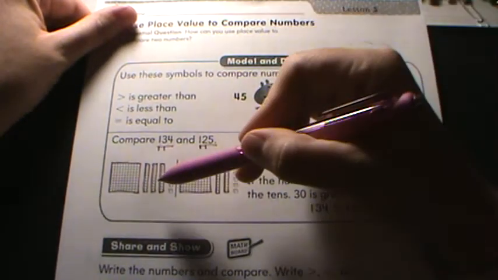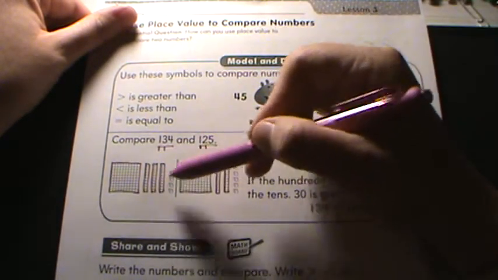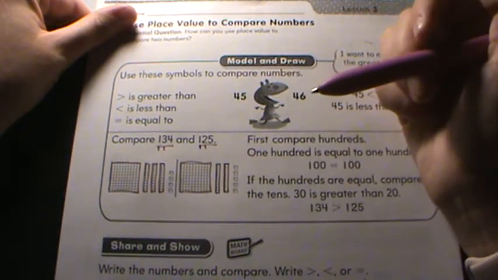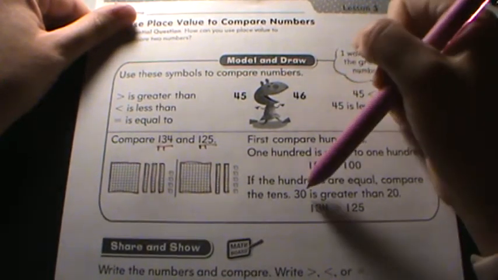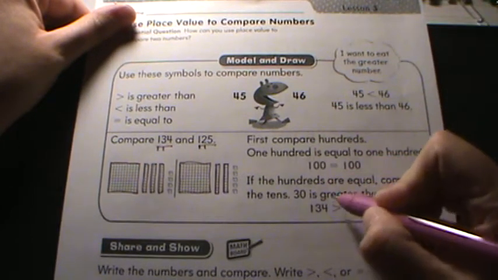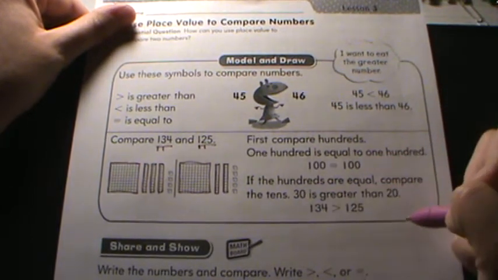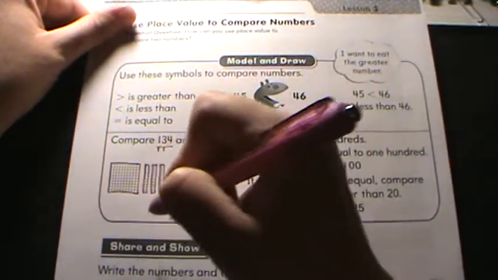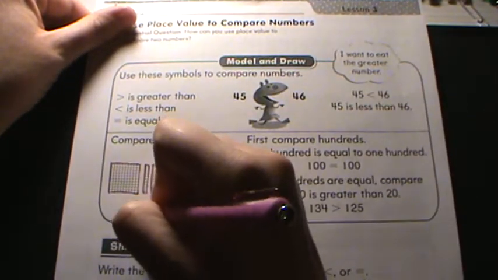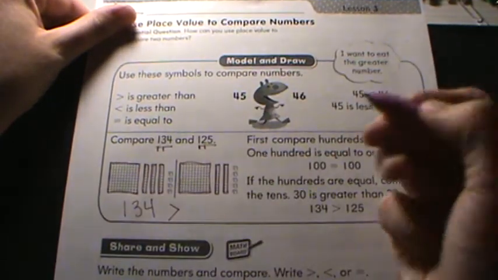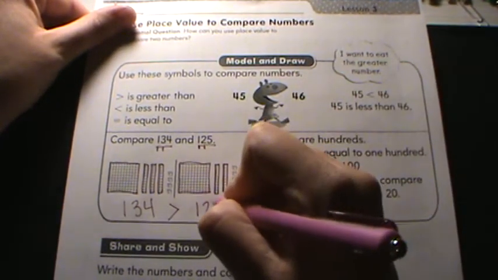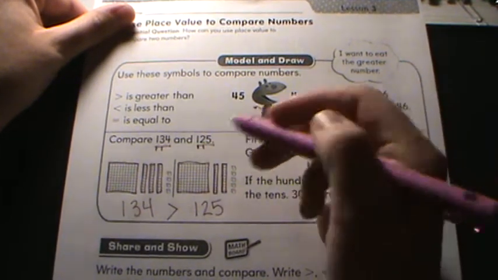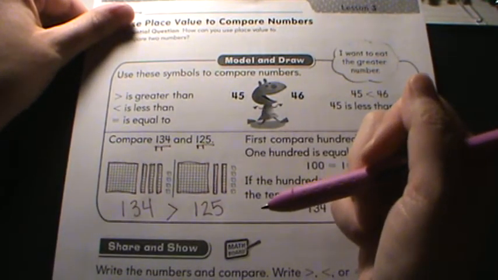So what's bigger, 3 sets of 10, which is 30, or 2 sets of 10, 20? What's bigger, 30 or 20? Right, 30. So since 30 is greater, then we know that 134 is going to be bigger than 125 because it has more tens. So it is already the bigger number. It doesn't matter how many ones it has. Okay?